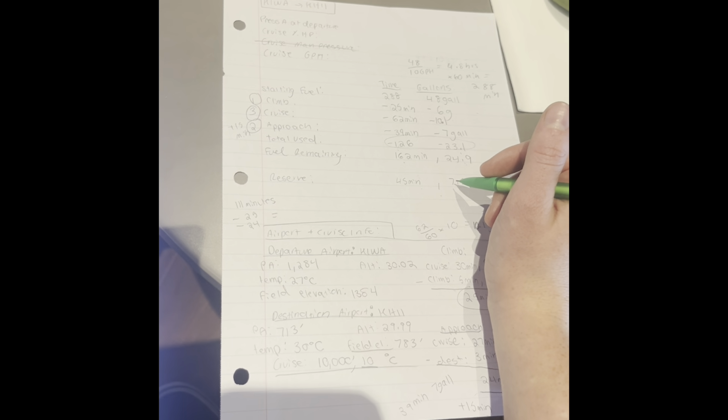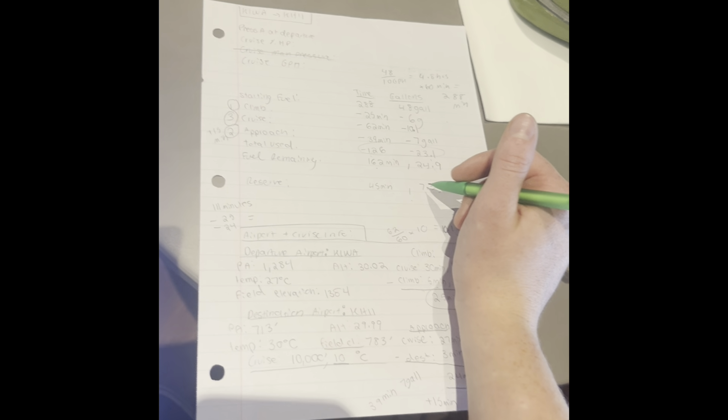And then if you also wanted to do an alternate airport, you could just include that here. And what I would just do is I would just use the ForeFlight calculation and then subtract that to get your total used, and then you need to make sure you have 45 minutes and 7.5 gallons on top of that. So yeah, that's basically all you have to do.